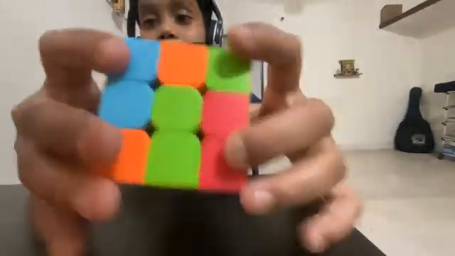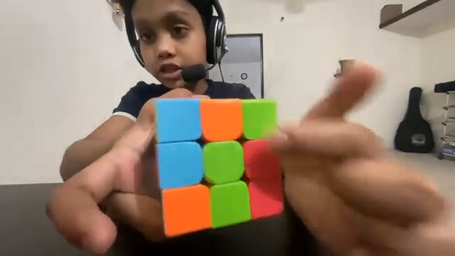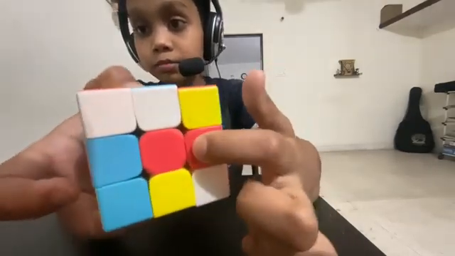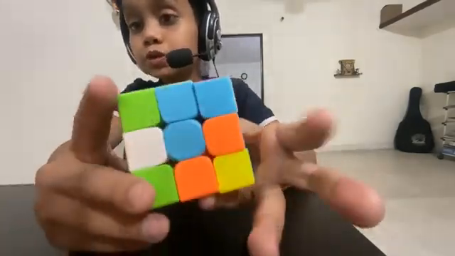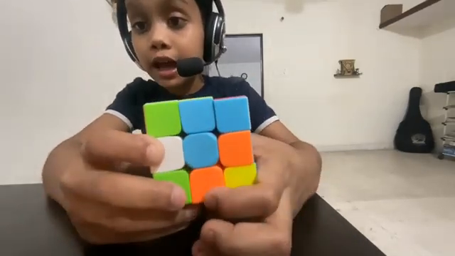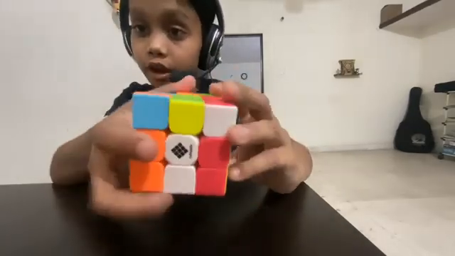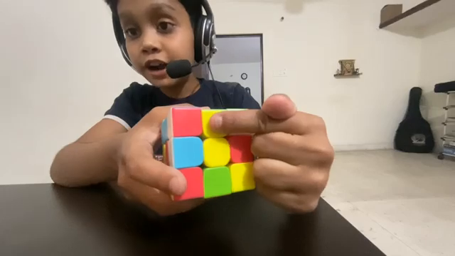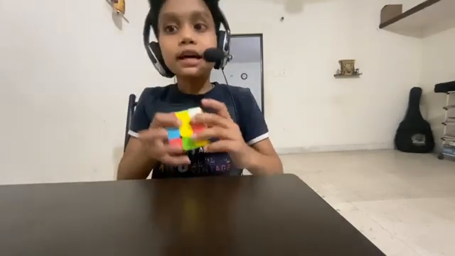So edges are these. This yellow, this orange, this red, this green, this blue. On this white, red, yellow, blue, blue, white, yellow, orange, orange, white, green, green, yellow. Here, yellow, red, white, orange. Red, white, red, blue, green, and yellow are the edges. So now we go to next.